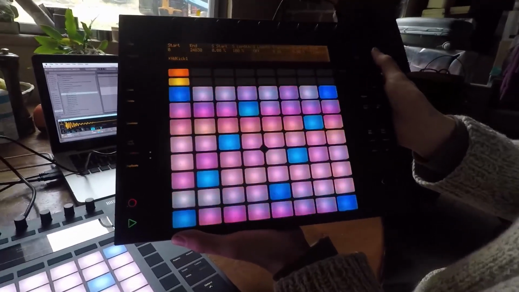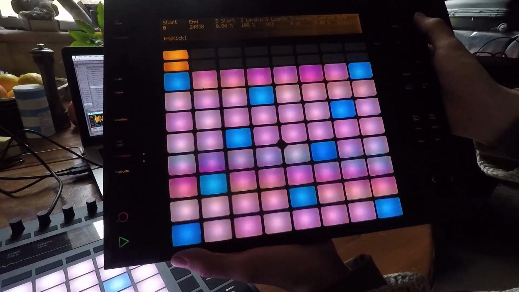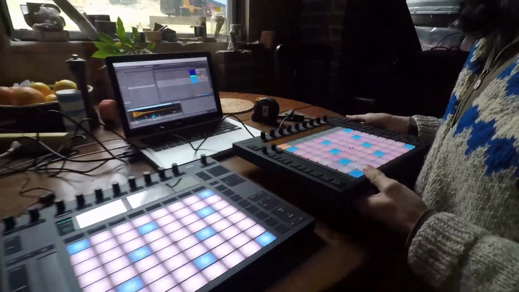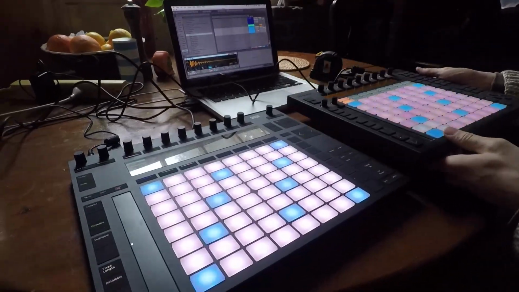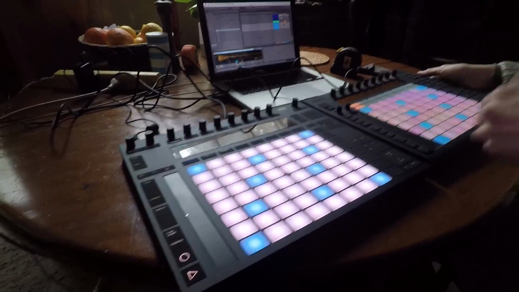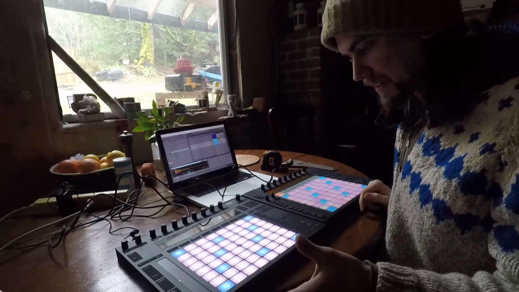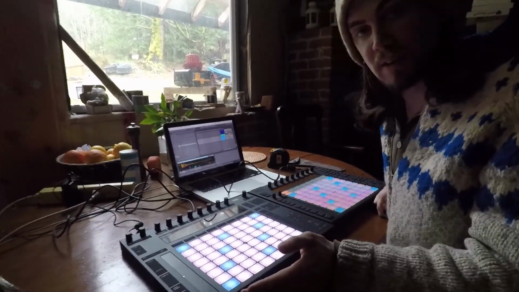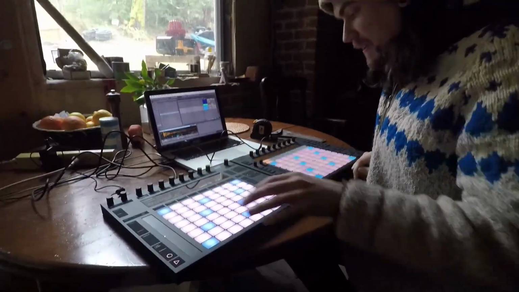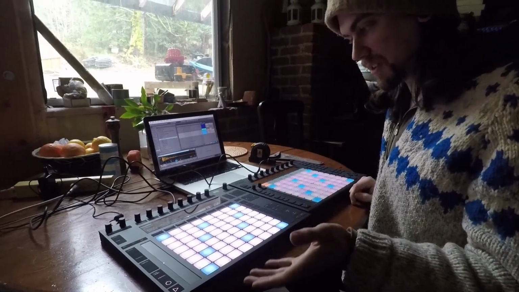Can you see that? Yeah. They're different colors, and it doesn't actually flicker like what you're seeing in the video. LEDs flicker, but our human eyes can't see it. What they've done is use, I'm guessing, higher quality LEDs in Push 2, so that you have continuity. It looks nicer.